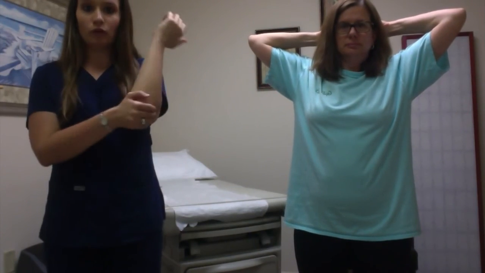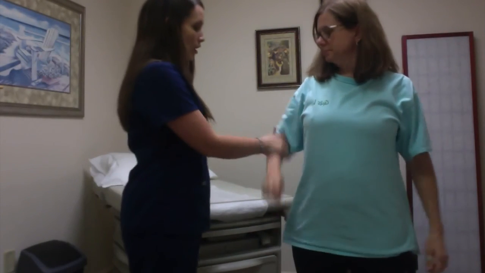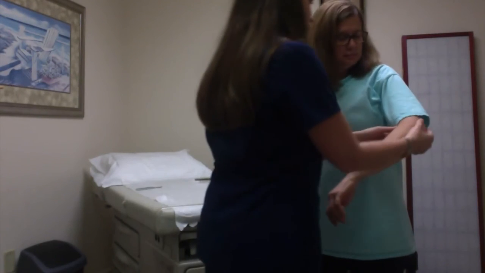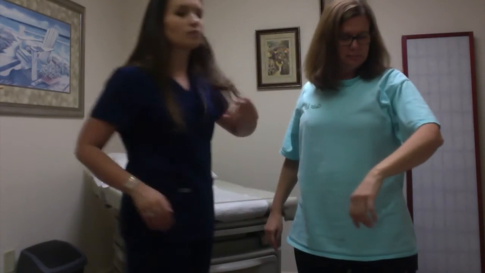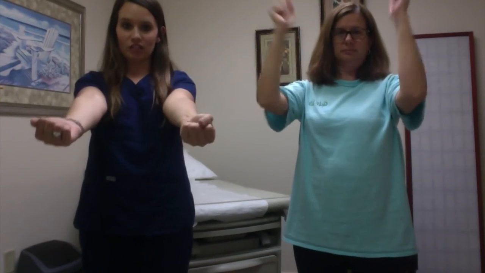Now for the elbows, I'm going to inspect and palpate your elbows, making sure I don't note any obvious deformities. And we're going to do flexion, extension, supination, and pronation.